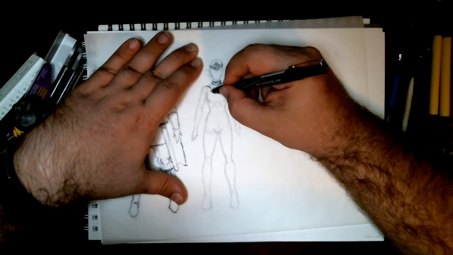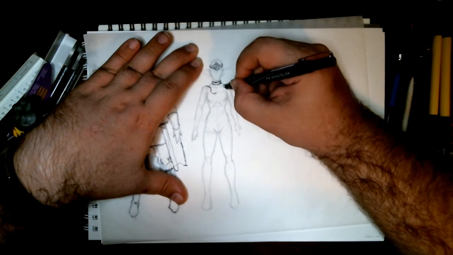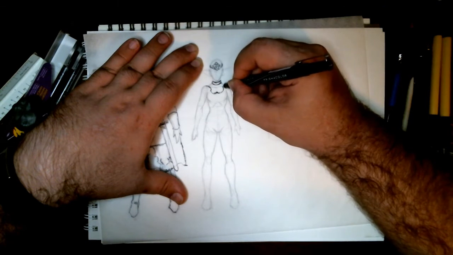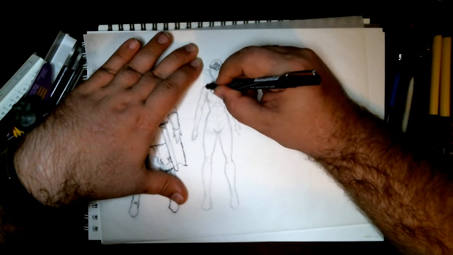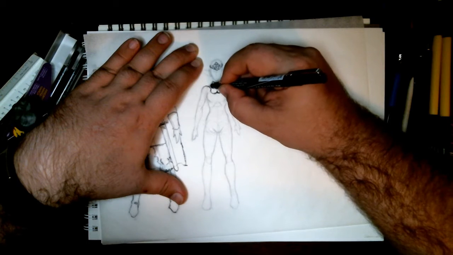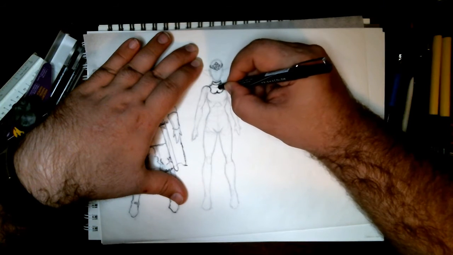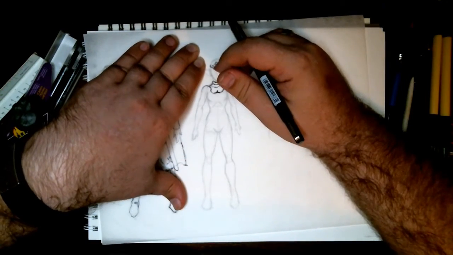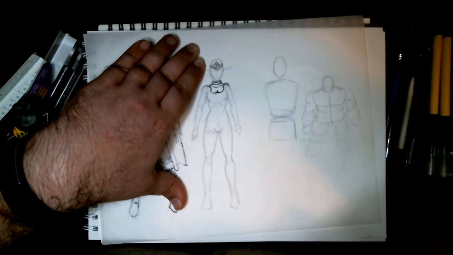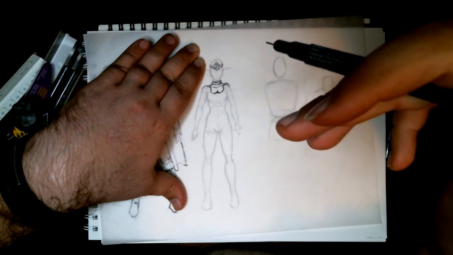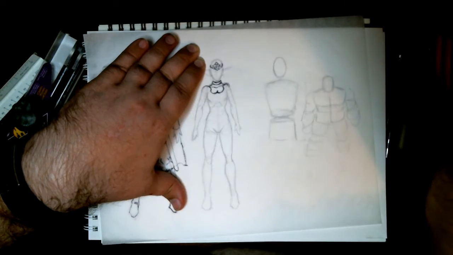So for the dress, this is kind of an odd shape, but try and think as far as elves go, they're obviously more in tune with nature, so think of more flowy, more, oh gosh, I'm trying to think of the right word.